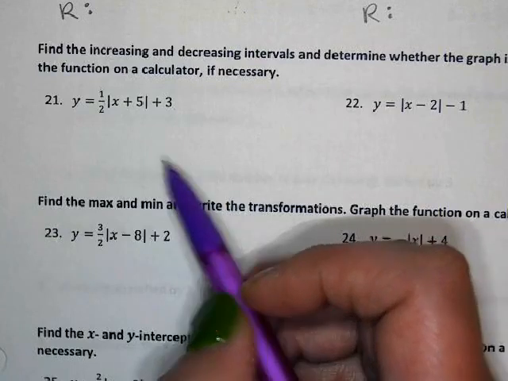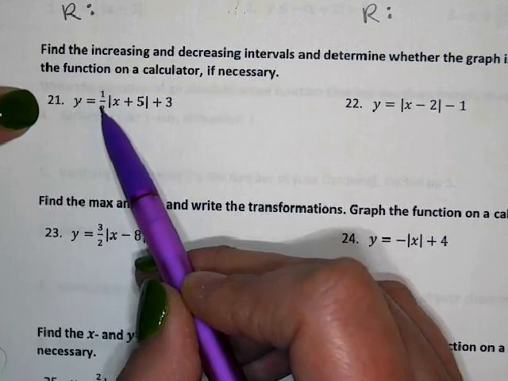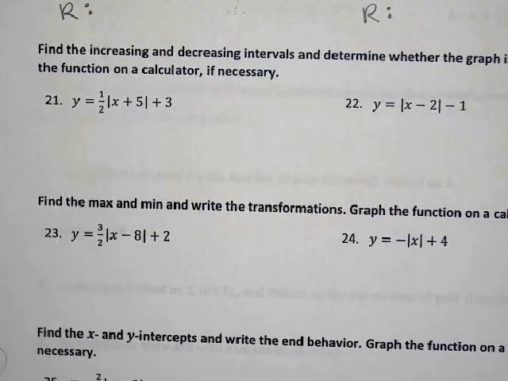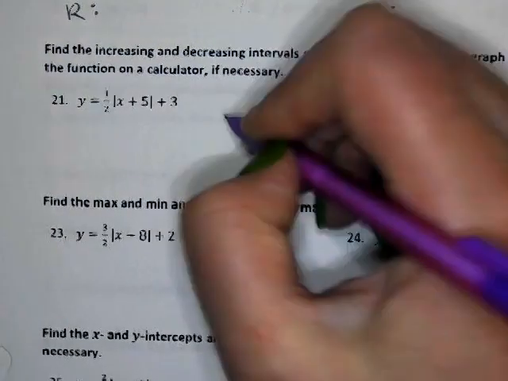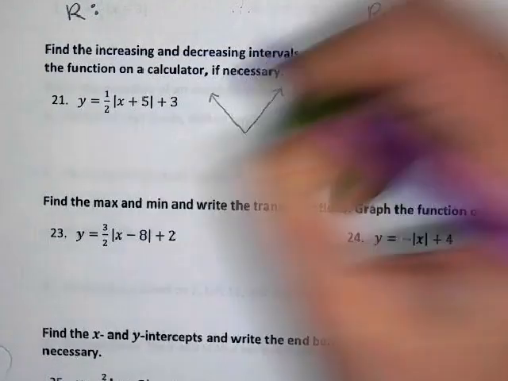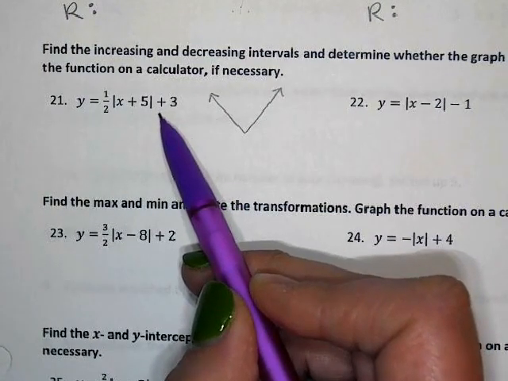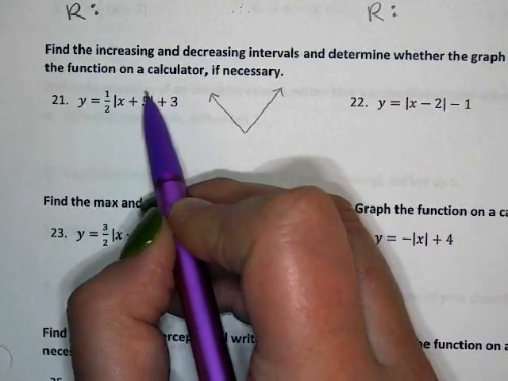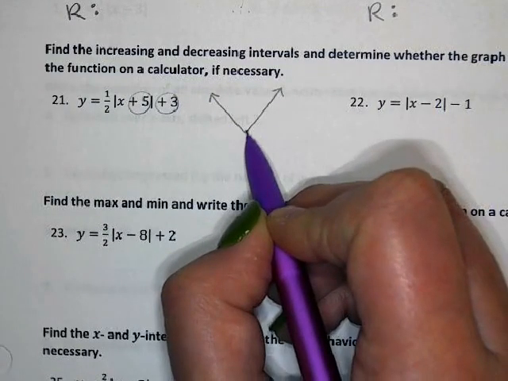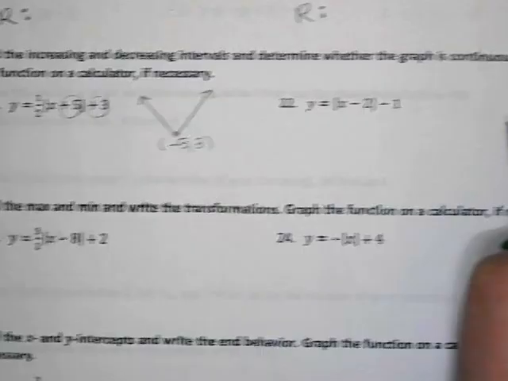So for 21, it has a positive 1/2 in the front. So should our V be going up? Should it be opening up, or should it be opening down? Should be opening up. So here's our V. Okay. And could somebody tell me what the vertex is for this V? It is, Julian, what did you say? -5, +3? Perfect.